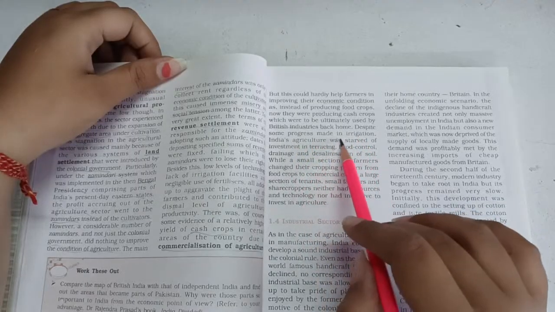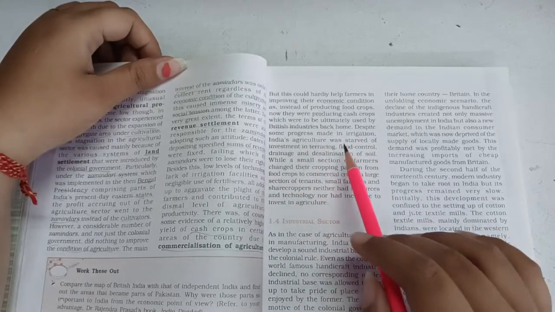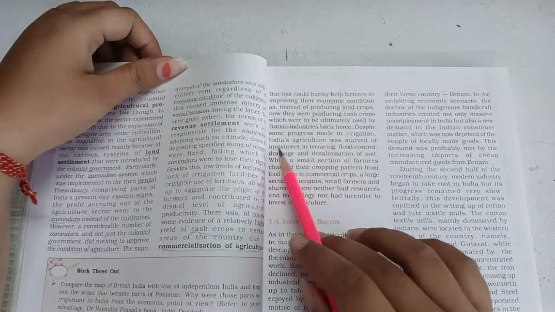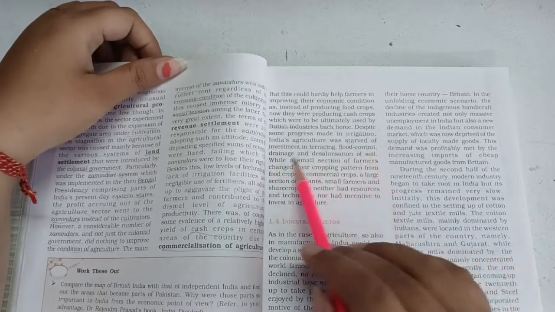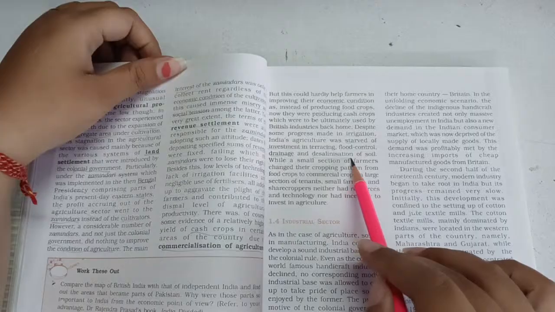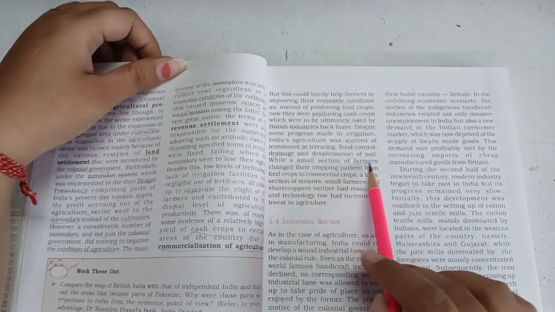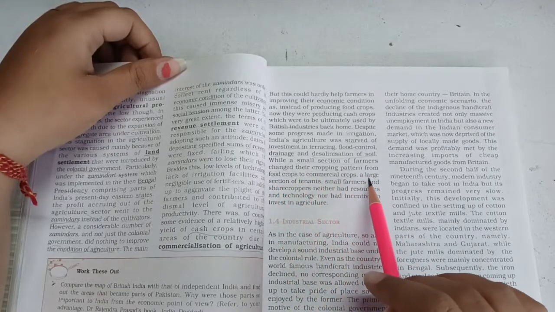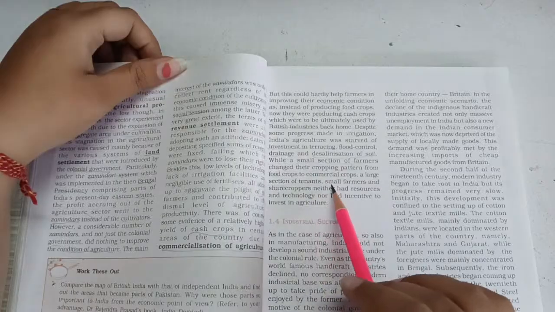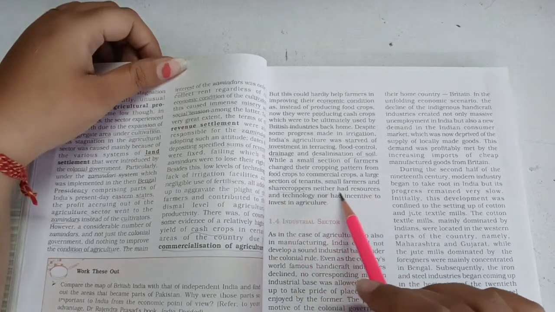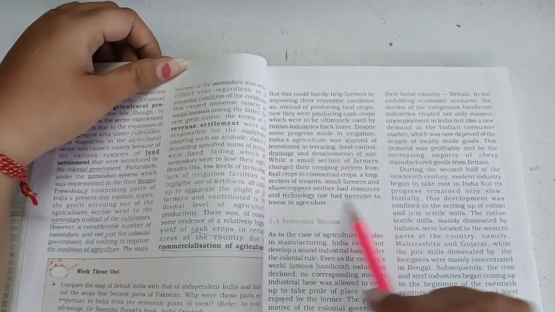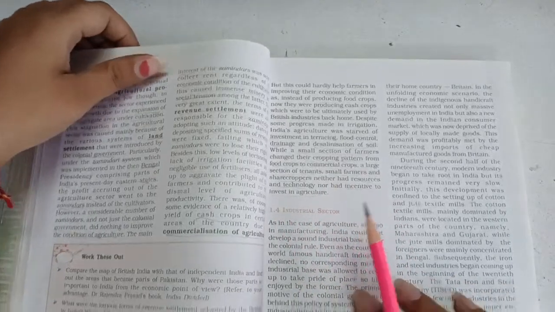Despite some progress made in irrigation, India's agriculture was starved of investment in terracing, flood control, drainage, and desalination of soil. While a small section of farmers changed their cropping pattern from food crops to commercial crops, a large section of tenants, small farmers, and sharecroppers neither had resources and technology nor had incentive to invest in agriculture.